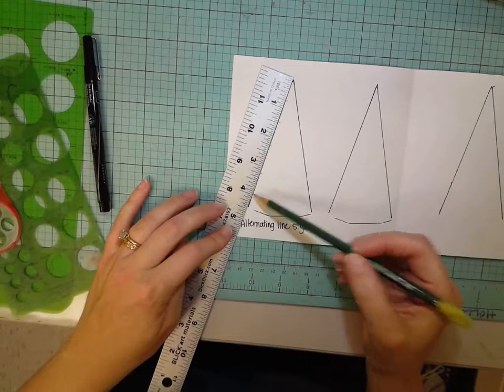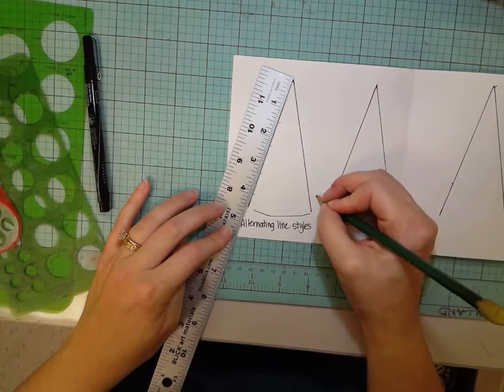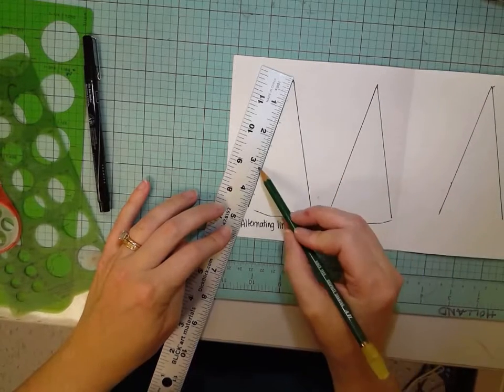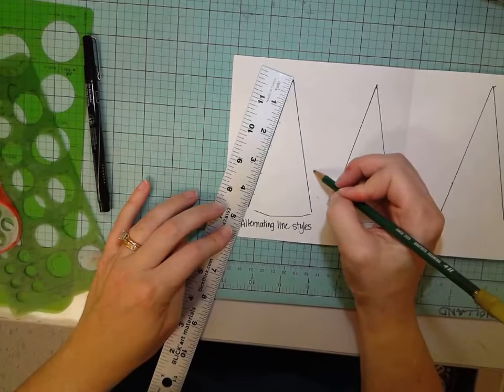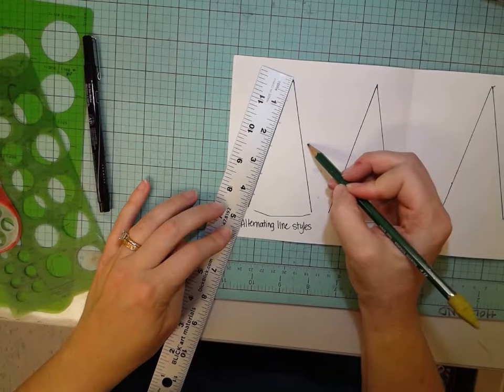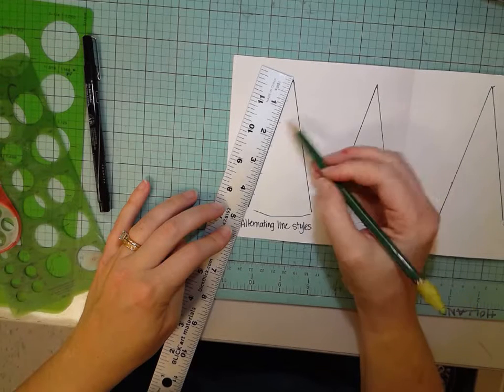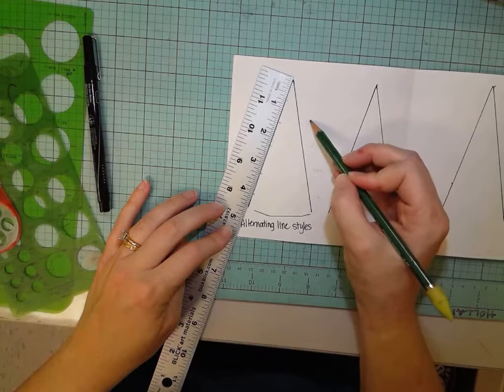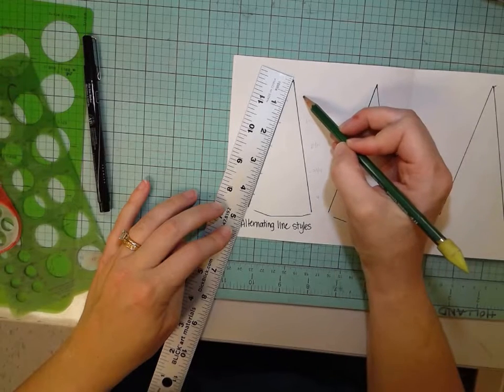So my first one was at 4, so I'm going to write over here 4. My second one was at 3 1/4, so I'm going to write 3 1/4. Here, this one was at 2 1/4, so 2 1/4. This one was at 1 1/2, and this one was at 3/4.